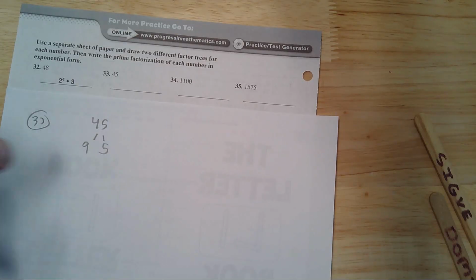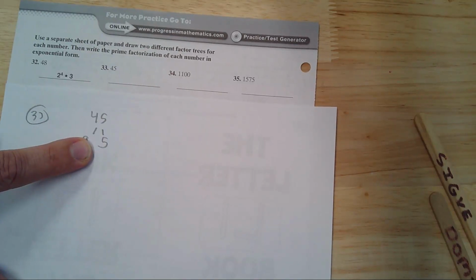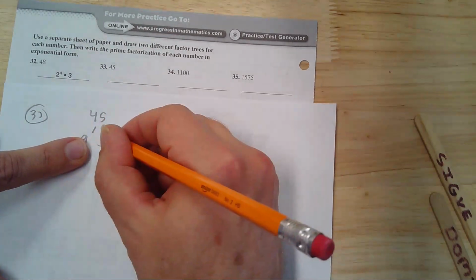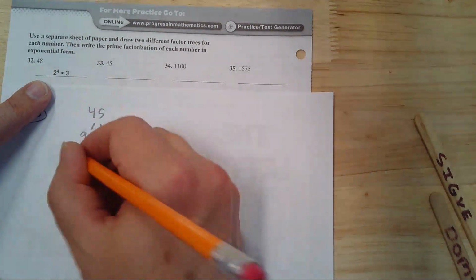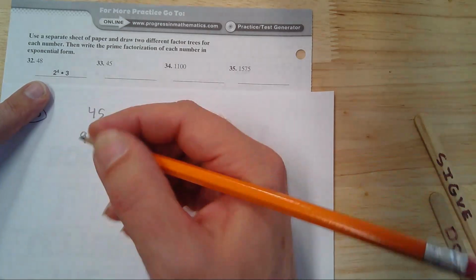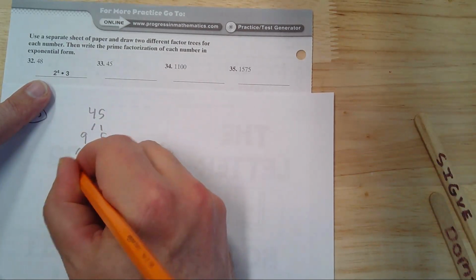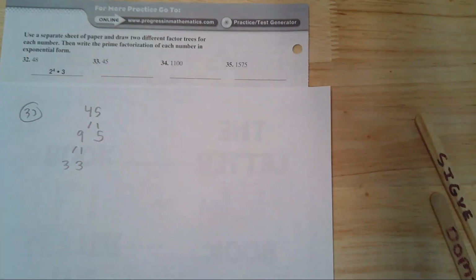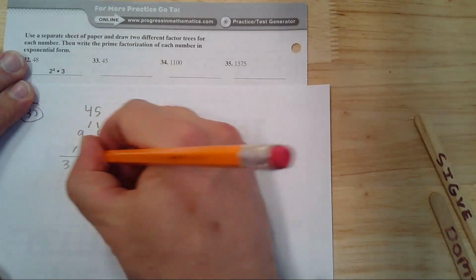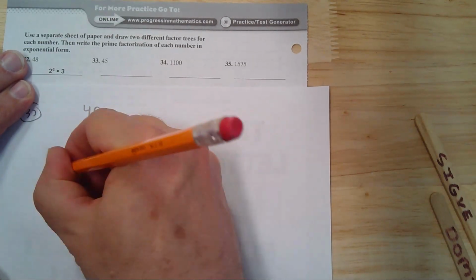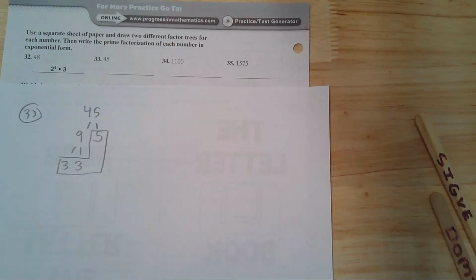5. Is that prime or composite? Prime. So that's part of my answer here. 9. Prime or composite? Composite, which means it has more factors than one and itself. What times what? 3 times 3. So 3. Prime or composite? Right. So these are my numbers at the bottom of the tree.